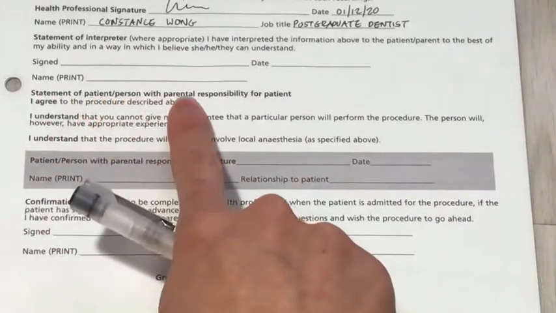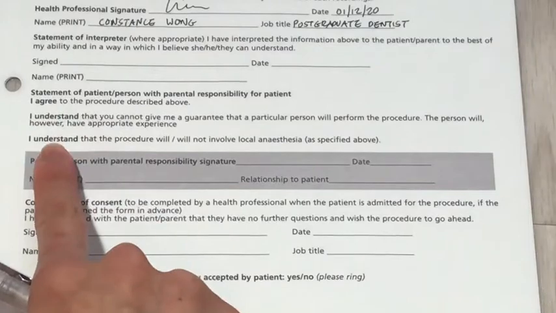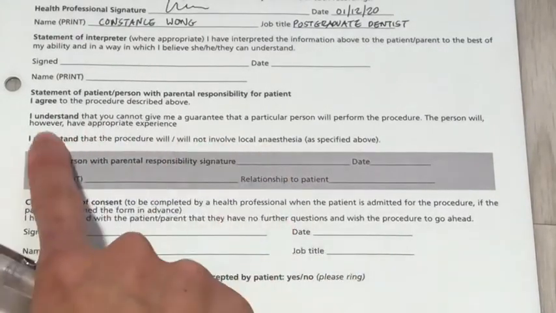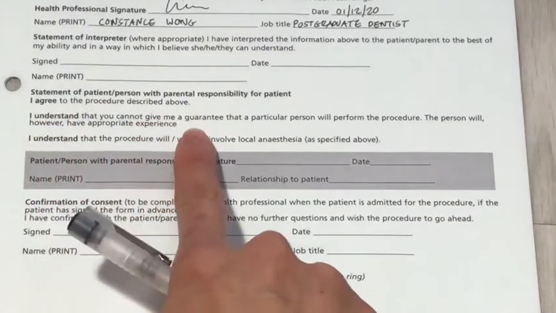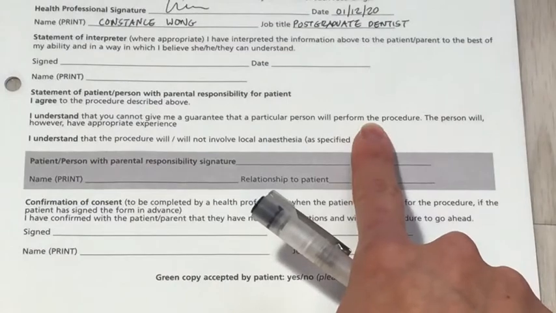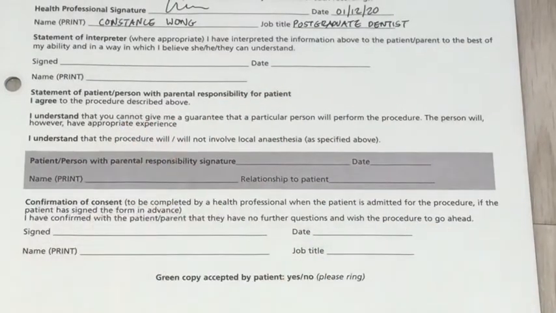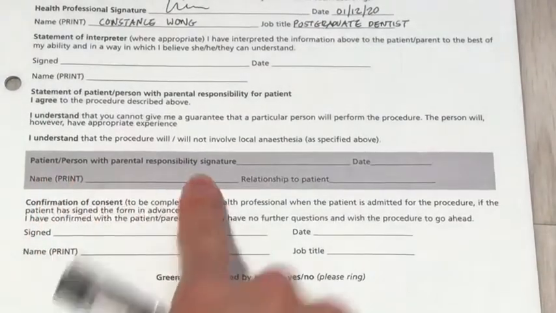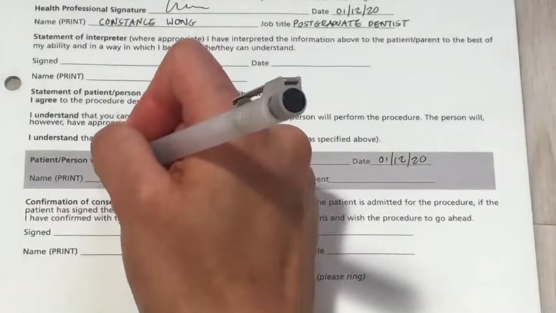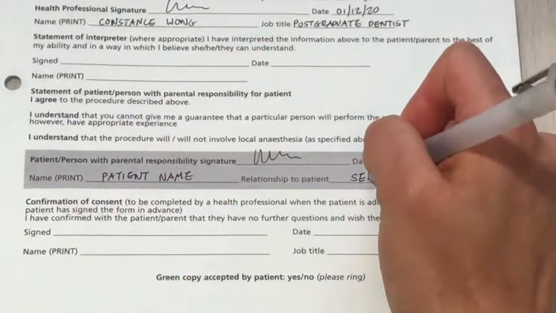This section is signed by the patient or the parent, providing that they agree to the procedure and understand the use of local anaesthesia where required. They must be informed that there is no guarantee that a particular person will carry out the treatment. However, it will be provided by someone with appropriate experience. The patient or person with parental responsibility can then sign the grey box. If the patient is signing, they can write self or leave this section blank.